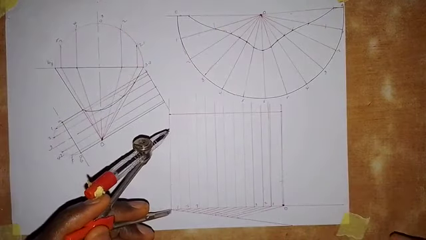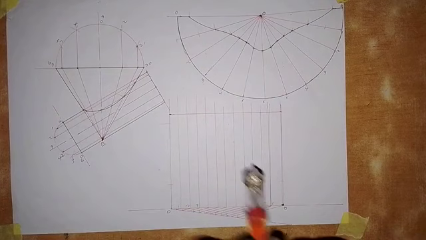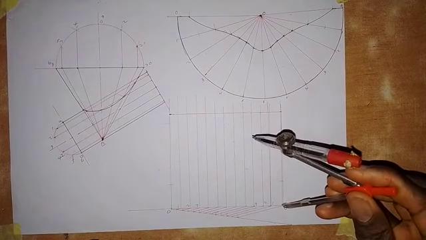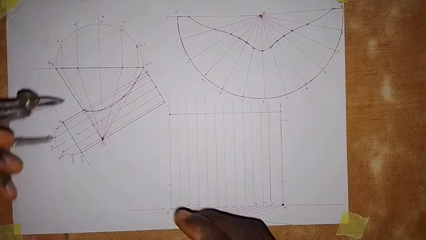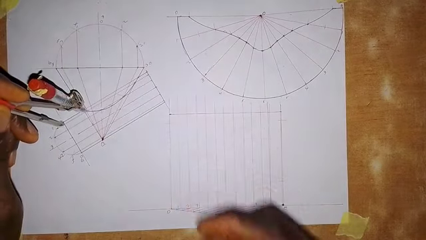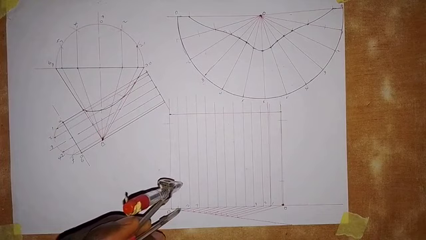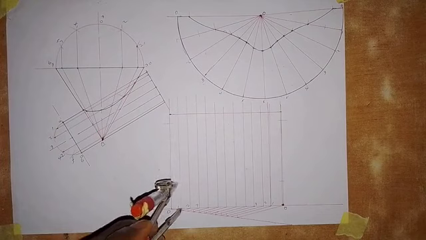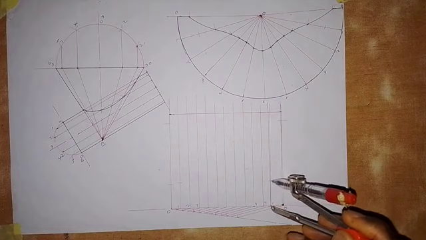Okay, so putting it at this point, I make an arc here. Also I make an arc here for 0. Then for 1, from here to here, to this point here for 1. So putting it at this point for 1, here I make an arc here. I'm putting it at this point, I make an arc here.